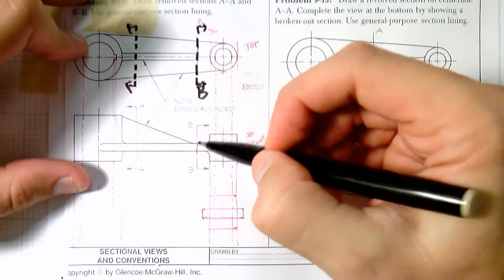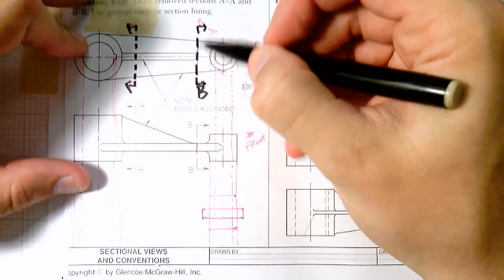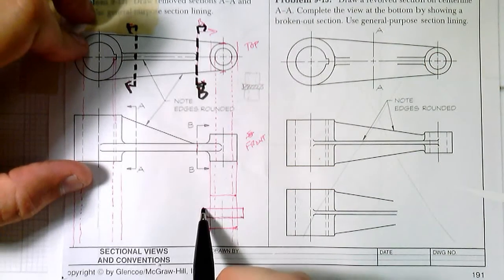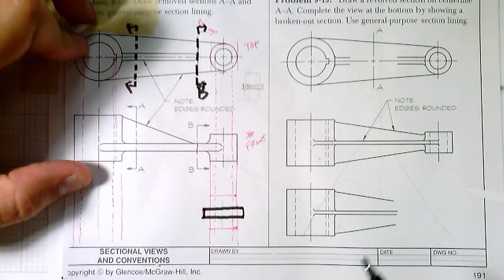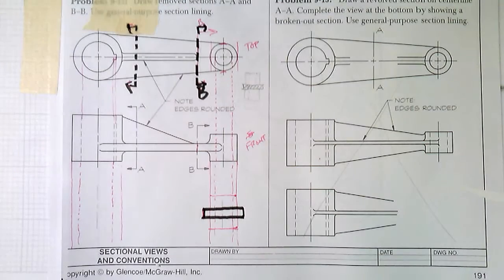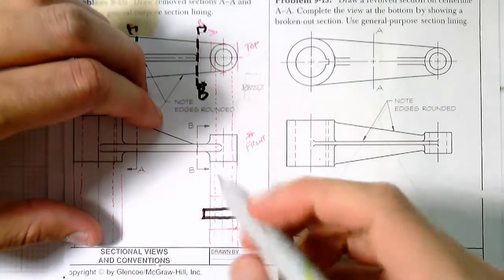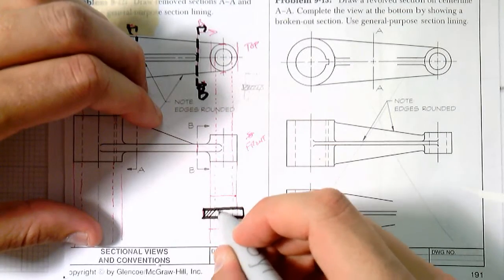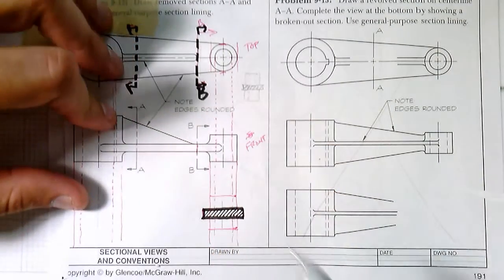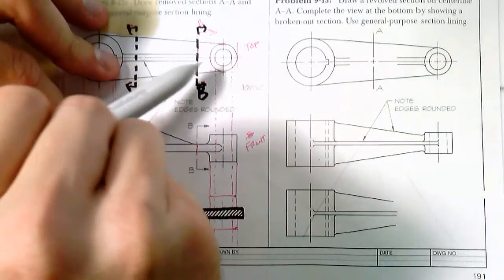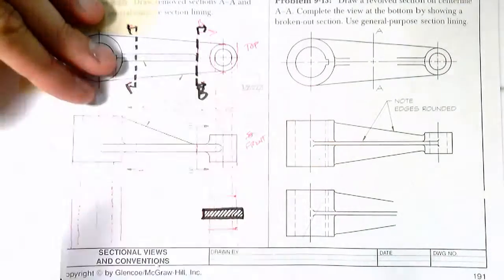We'll start with what's being cut. That's that thick portion of the metal here, that material. So we're going to outline that, and then we're going to hatch and show where that's being cut. And now we want to show that face, the face of the cylinder.